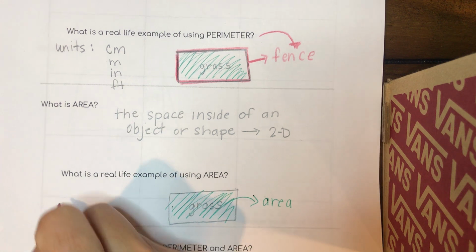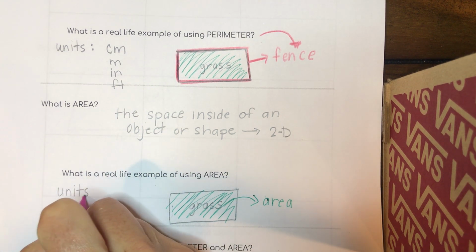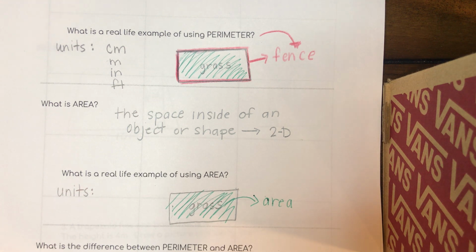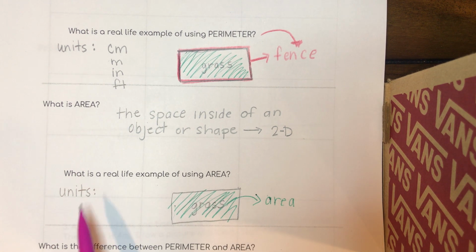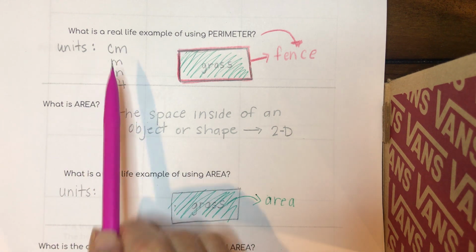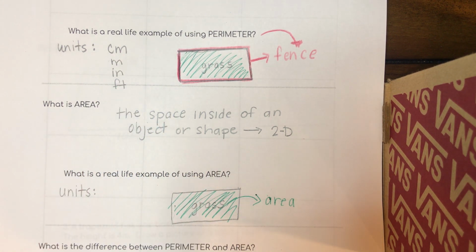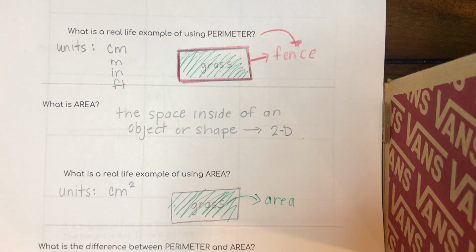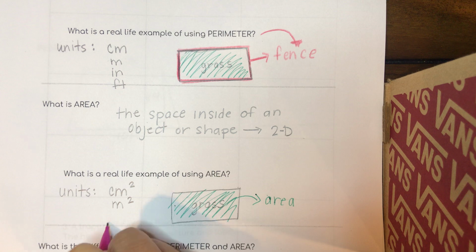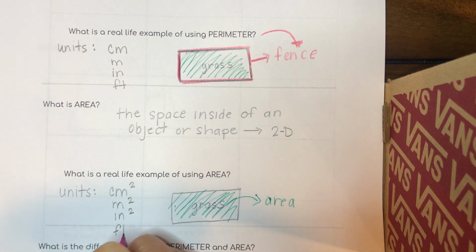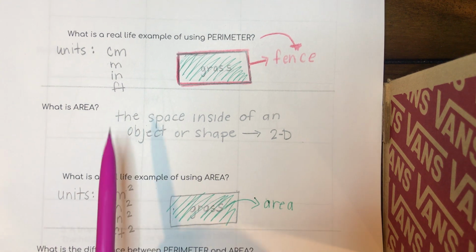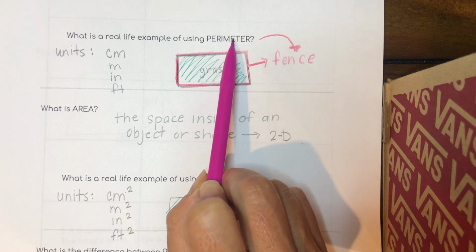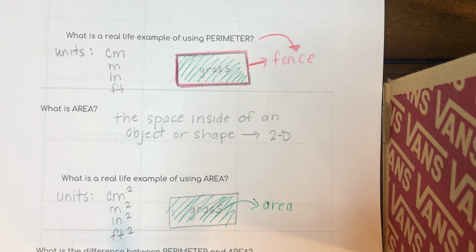Now, when we do our units, you might remember this from the video, they always talk about square units. So it doesn't have to be centimeters all the time. It could be centimeters, meters, inches, or feet. And when we write that, we always have to write the square because we're talking about square units. Meters squared, inches squared, feet squared. If I see anything with the square, I know I'm talking about area. If I just see some regular units, I might be talking about perimeter. I might be talking about the length or the width of something.